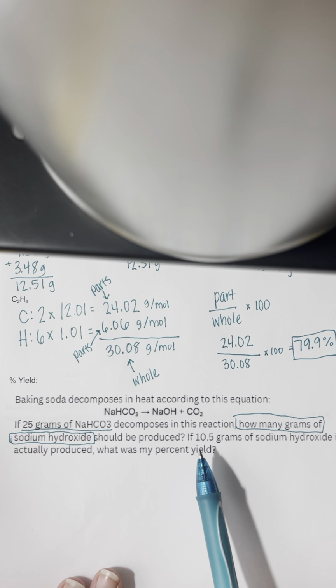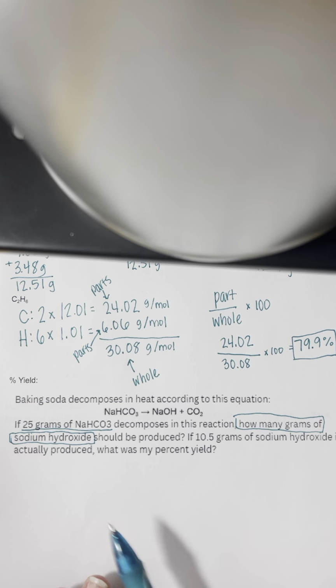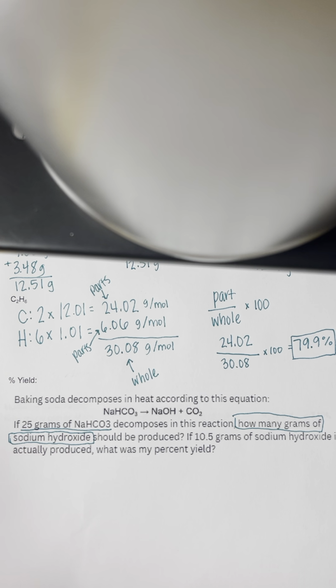Then there's a second part of this question. It says if 10.5 grams of sodium hydroxide is actually produced, what's my percent yield? We'll get to that part in a moment. But step number one is to calculate theoretical yield.